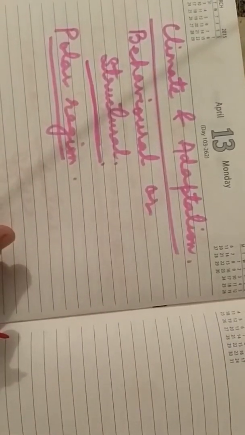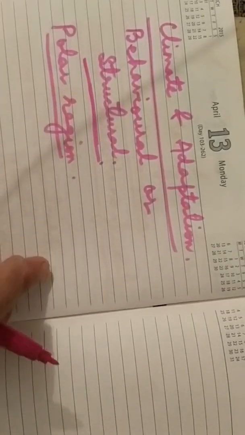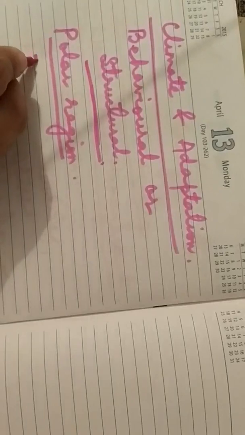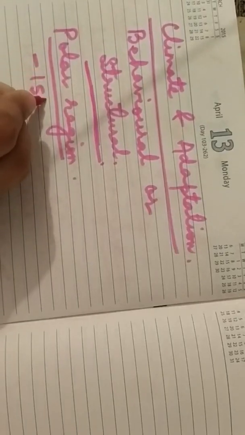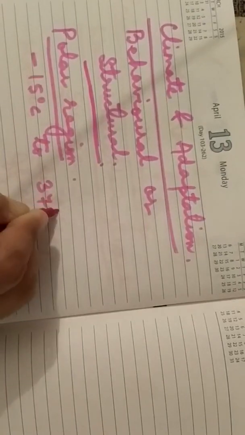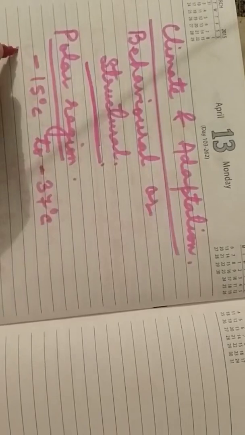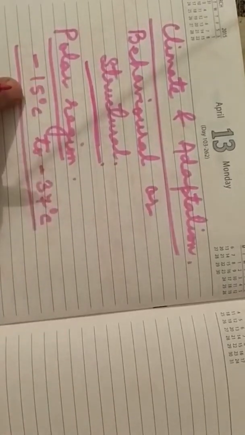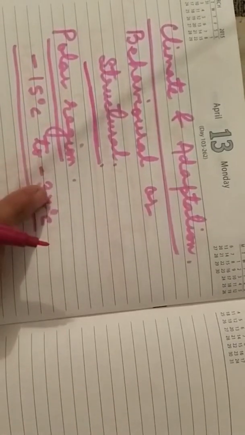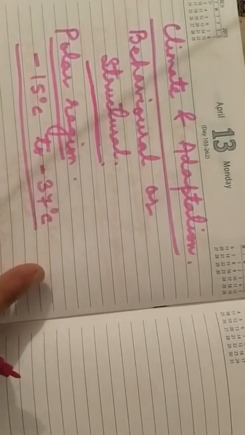The polar regions are very cold throughout the year, with the temperature varying from about minus 15 degrees Celsius to minus 37 degrees Celsius.